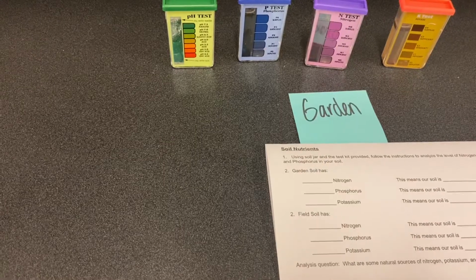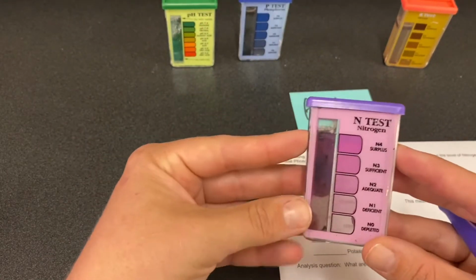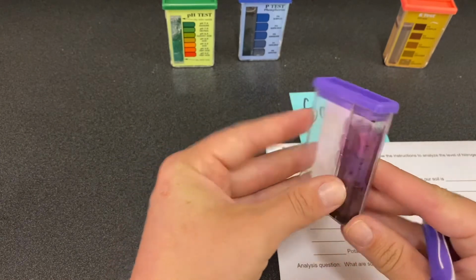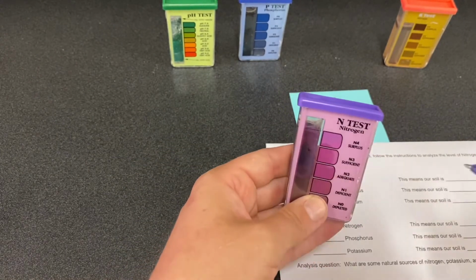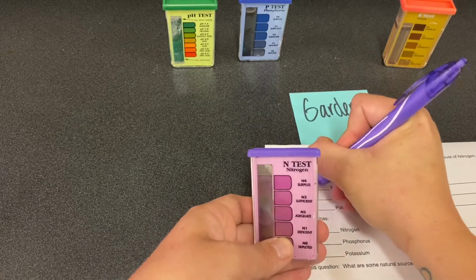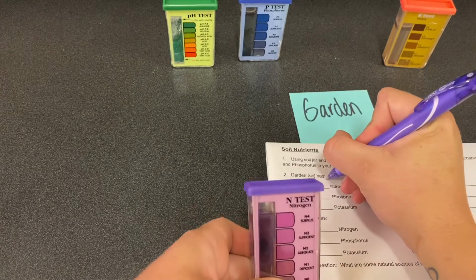All right, so now we're gonna take a look at the nutrient test, starting with nitrogen, which is the purple, the N. We're gonna get a rating here. This is definitely dark purple. I think it's actually probably the highest one. So this is an N4, which says surplus.